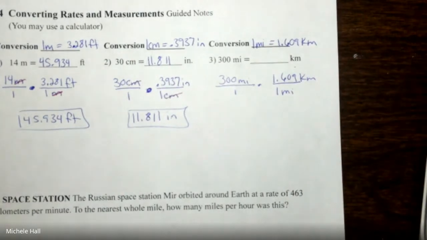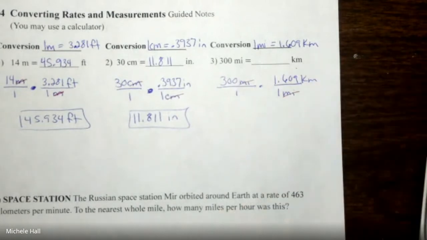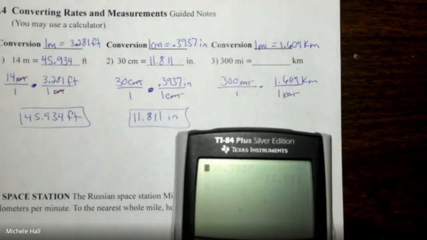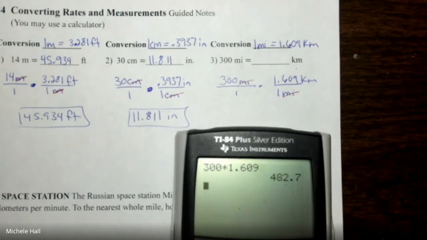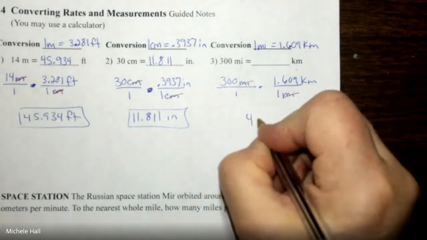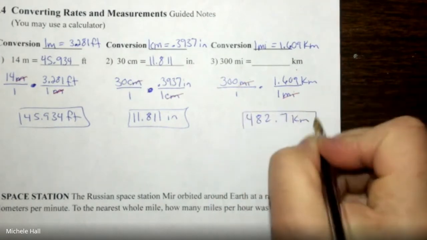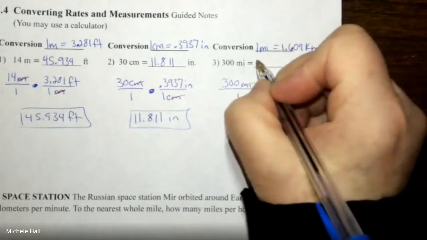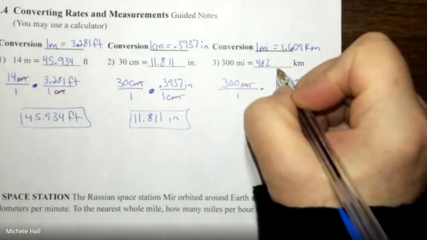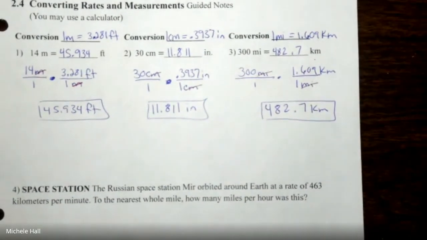I'm going to cancel my units, and I see that I have kilometers left in the numerator. 300 times 1.609 is 482.7. 300 miles equals 482.7 kilometers. That's how to convert from American to metric and metric to American.